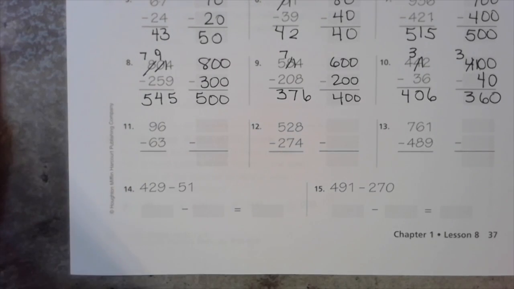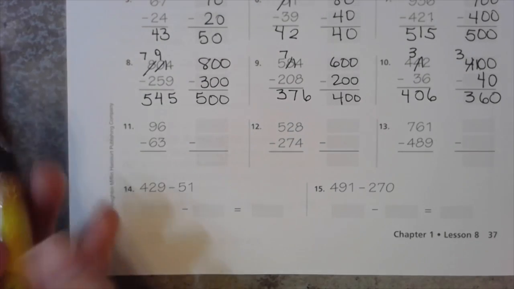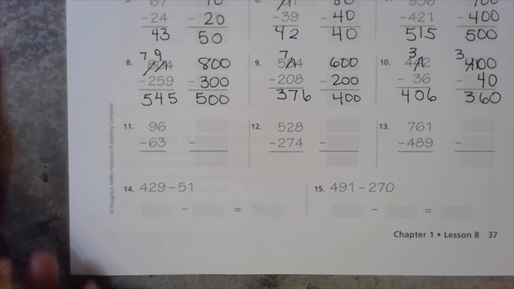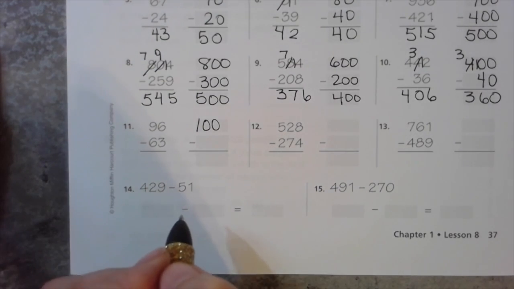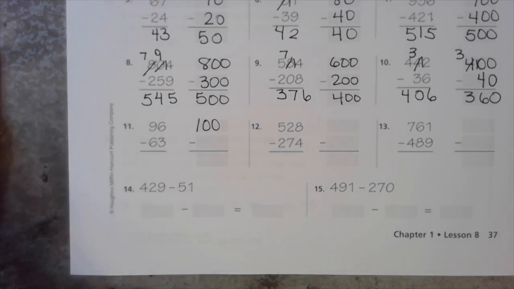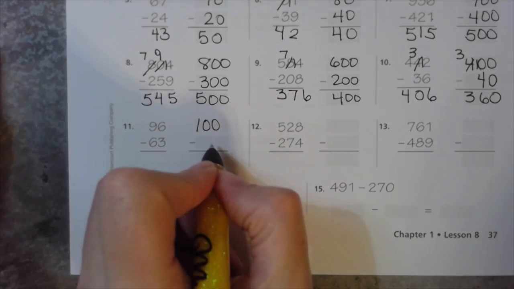Okay, 96 subtract 63. What is 96 going to round to, Breland? This one's a tricky one. I hope you said 100. Okay, what about 63? What is that going to round to, Kaylee? Okay, 60.